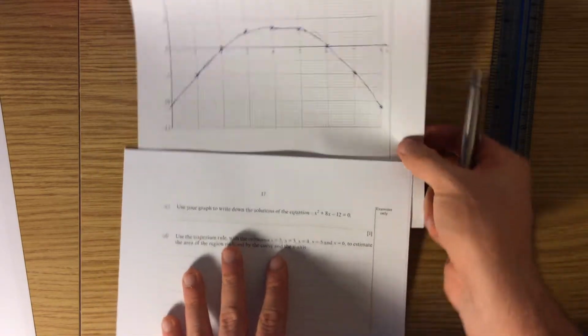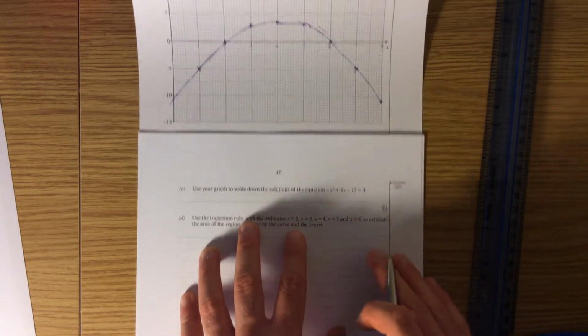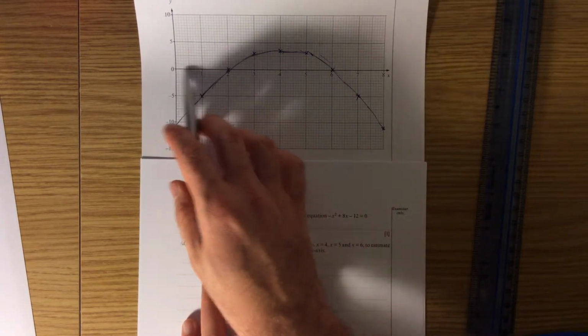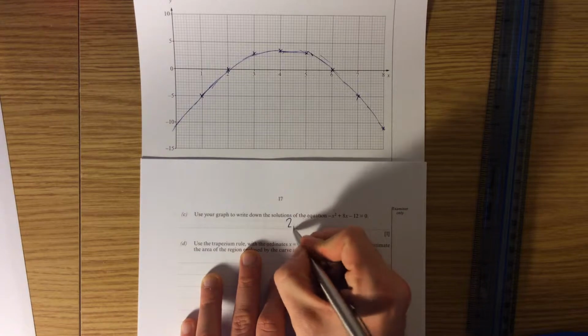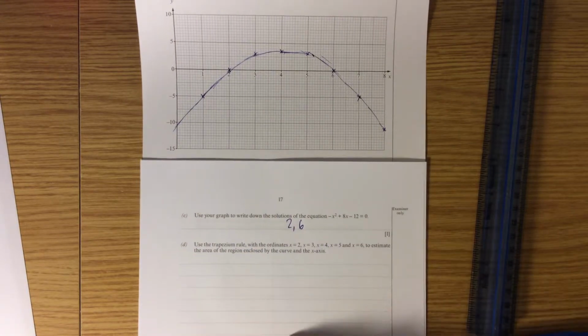Part C. Use your graph to write down the solutions to the equation equal to 0. So when it's equal to 0, that's along the line here, so the solutions are 2 and 6.